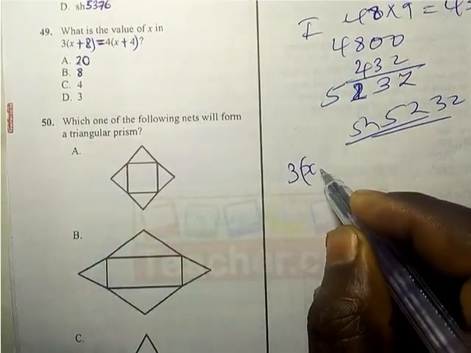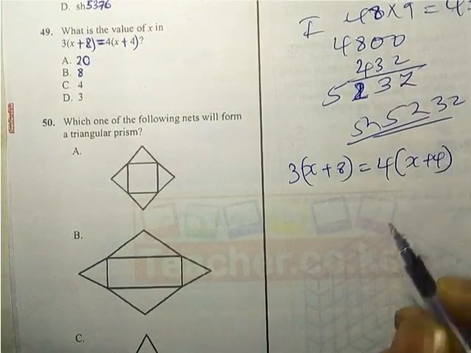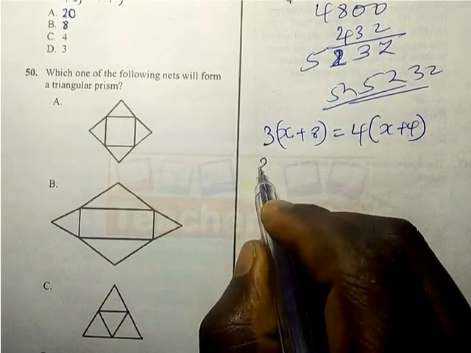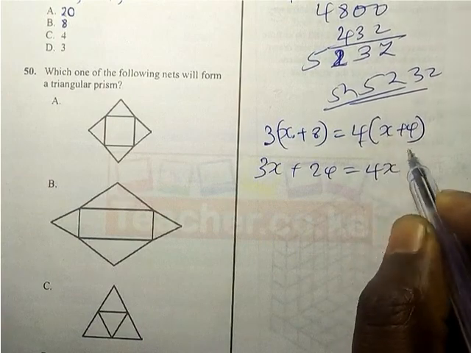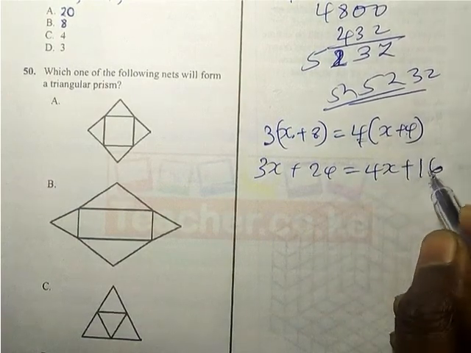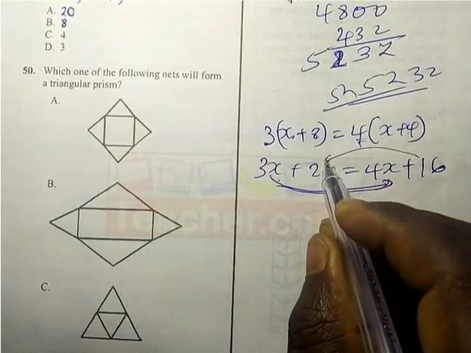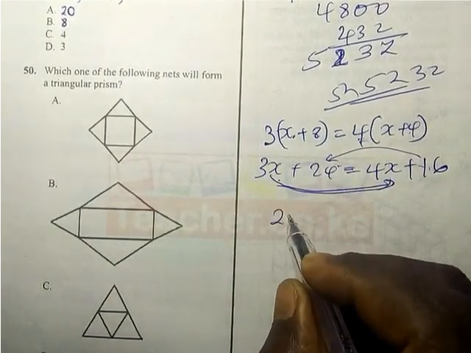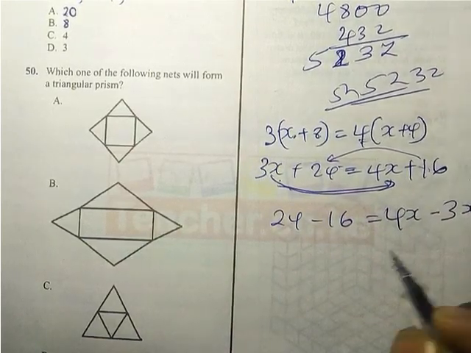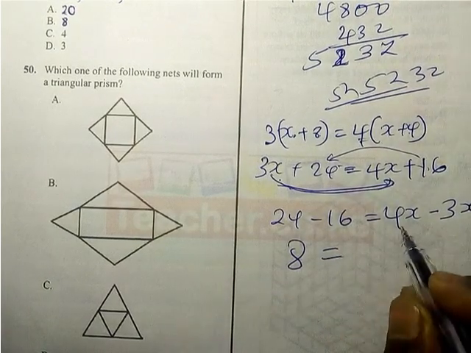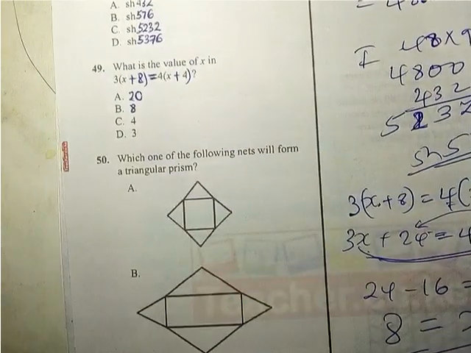3x plus 8 equal to 4 into x plus 4. Open the bracket: 3x plus 8, and 4 times 4 will be 16, so 3x plus 8 is equal to 4x plus 16. Like terms together, we take this side to the other side. When crossing the equal sign it becomes negative. So 8 minus 16 equal to 4x minus 3x. Negative 8 is equal to x. So x is equal to negative 8. And that is P.